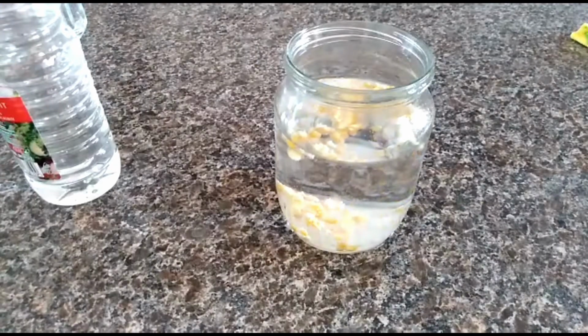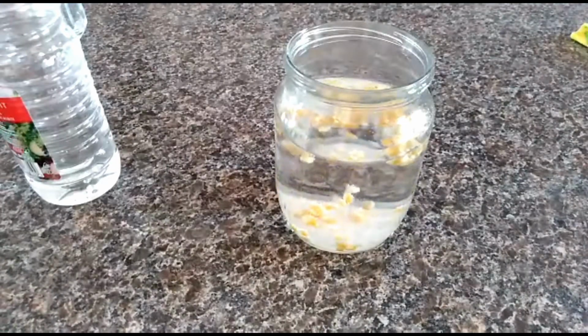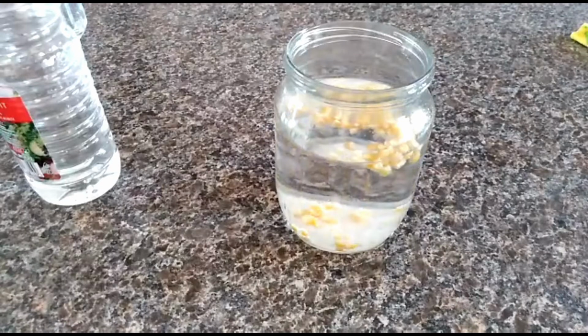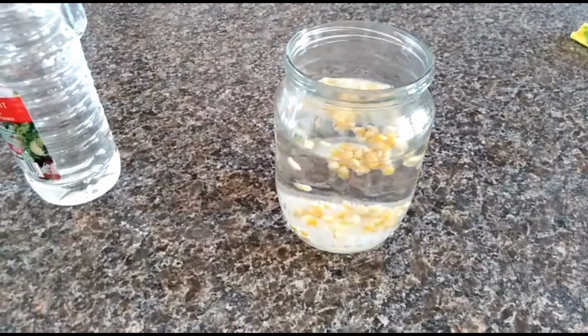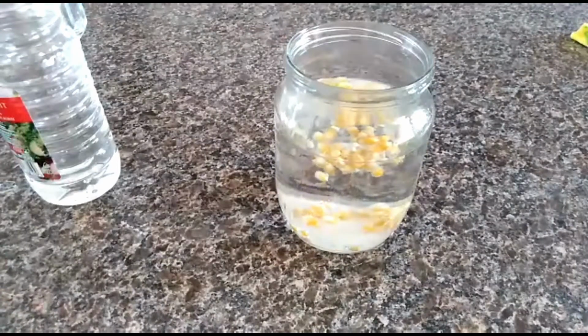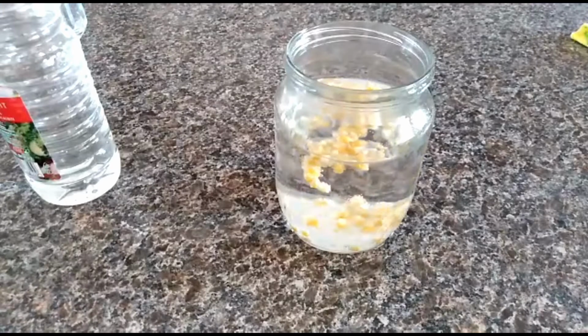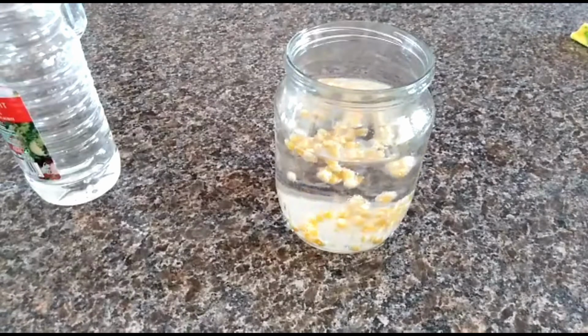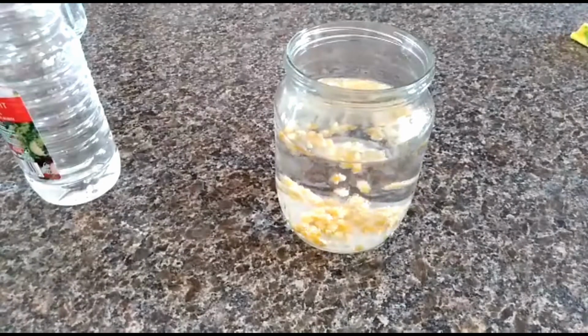And it's the carbon dioxide that's making it rise and descend. So when it rises to the surface of the water, the carbon dioxide pops and goes down. This is because of the vinegar and the bicarbonate of soda. When it reaches the bottom, the particles will rise again and stick to the popcorn and make it rise again.